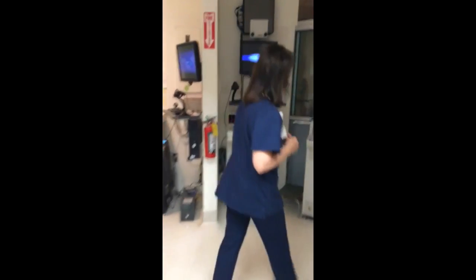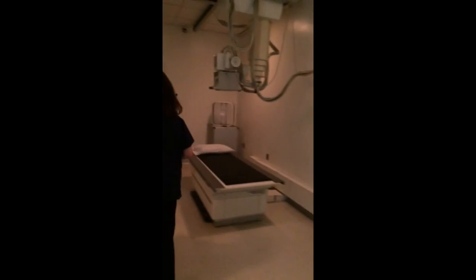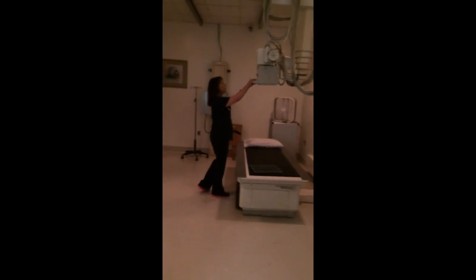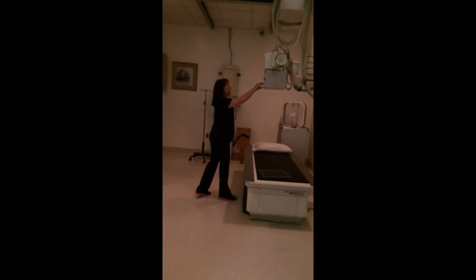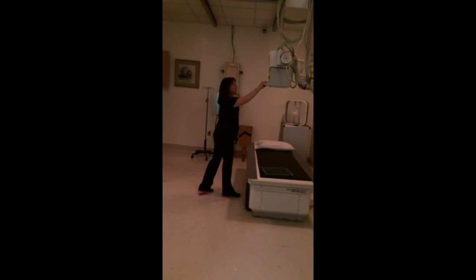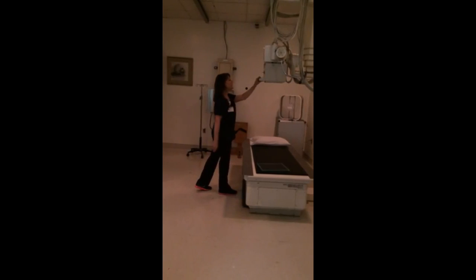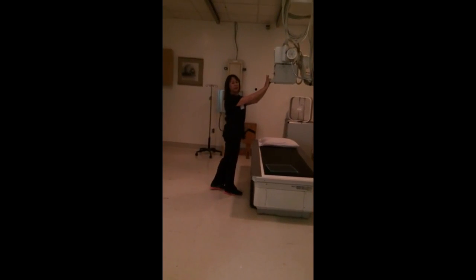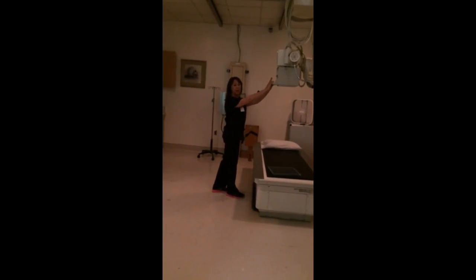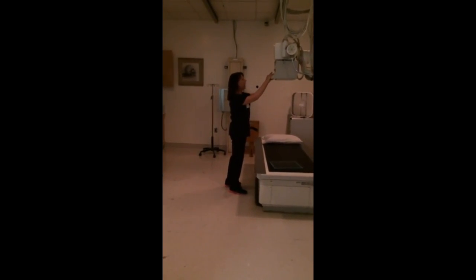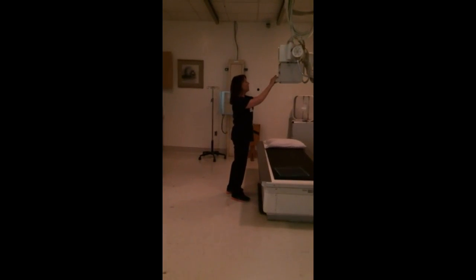So the first thing I'm going to do is set up my room. I'm going to detent my tube. And I'm going to measure 40 inches for my SID. And as we're here, since I know the distance of my patient's ASIS to the table, I'm going to angle my tube to 3 to 5 degrees cephalic.